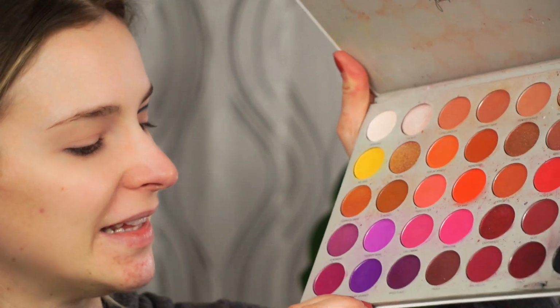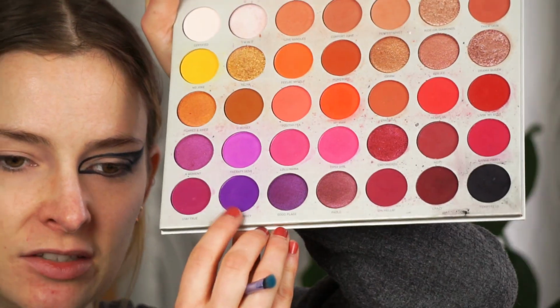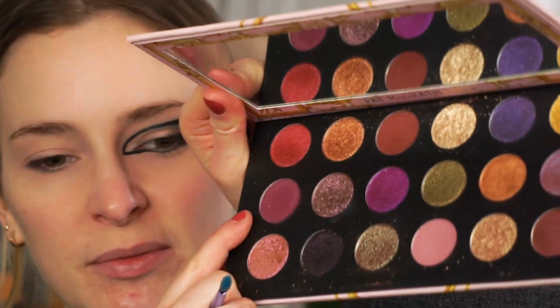So now for the fun part, we're going to go into the purple shade from the Jaclyn Hill Volume 2 palette. So I'm going to go in the shade Not My Journey. Actually, I'm kind of hesitating. I really like this purple shade from the Pat McGrath Mothership palette. Let me start with that one first.